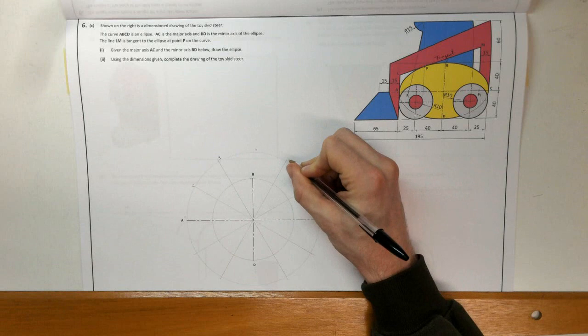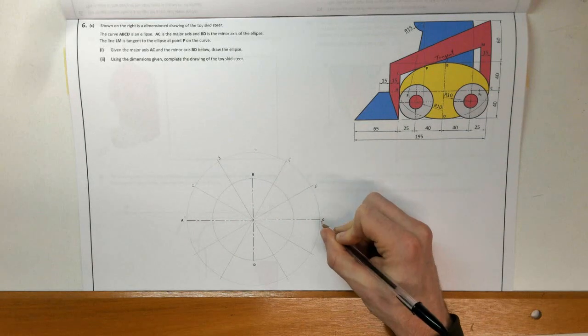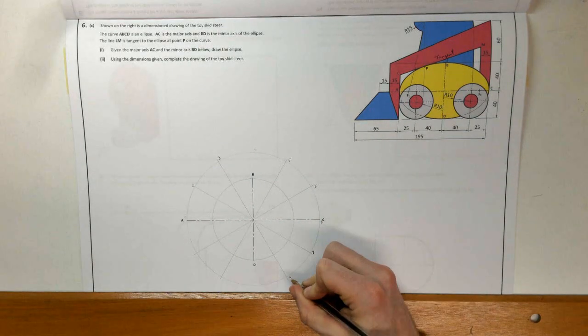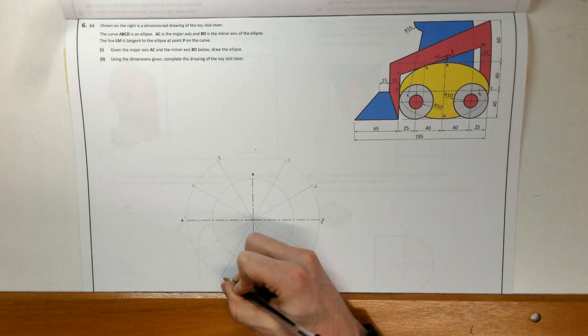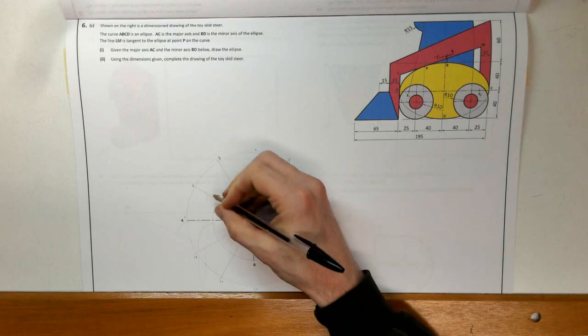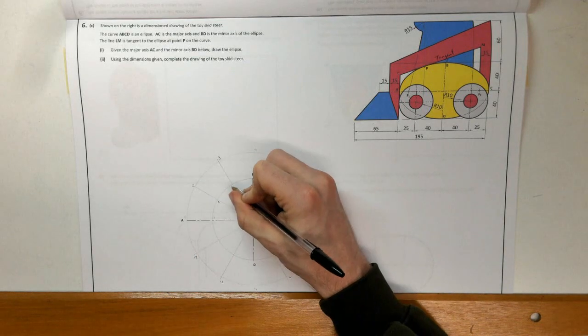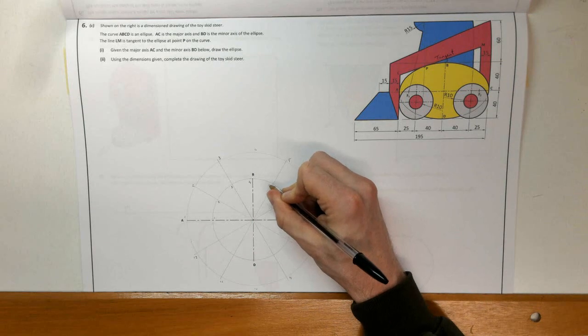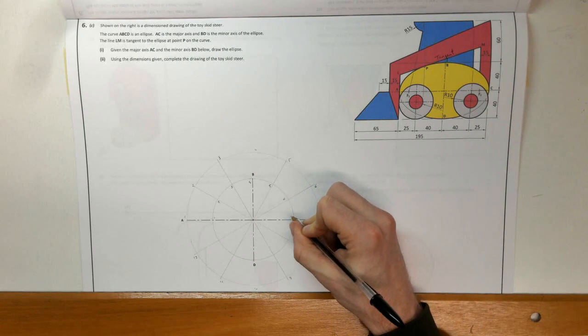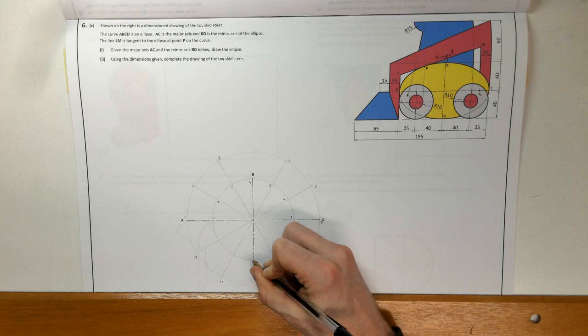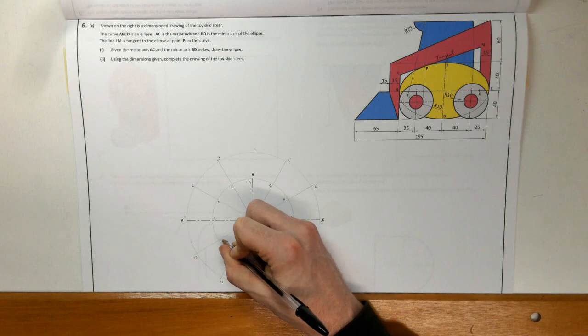Just put in lightly 5, 6, 7, 8, 9, 10 there, 11, 12. And inside 1, 2, 3, 4, 5, 6, 7, 8, 9, 10, 11, 12.